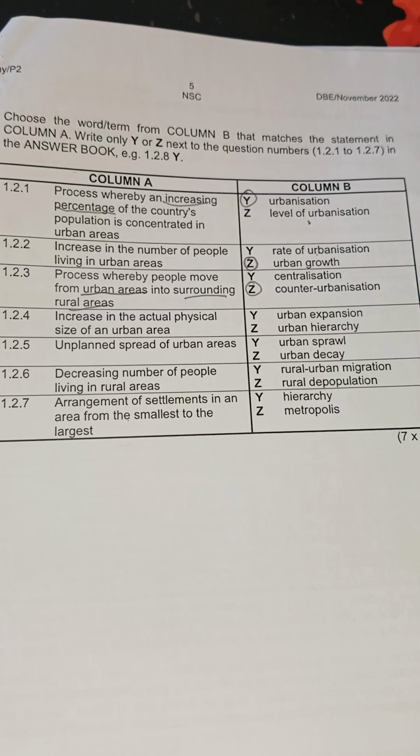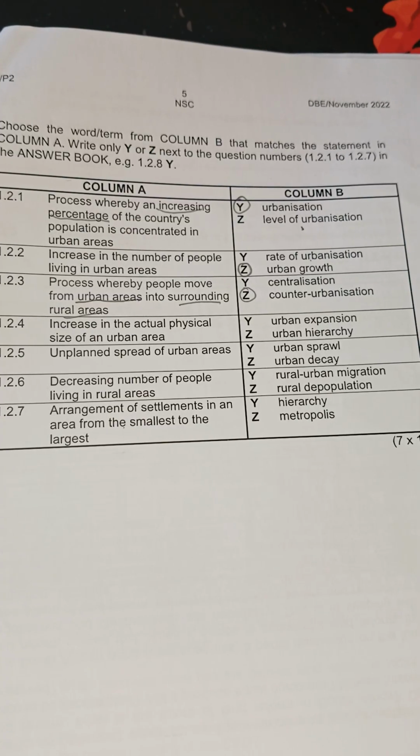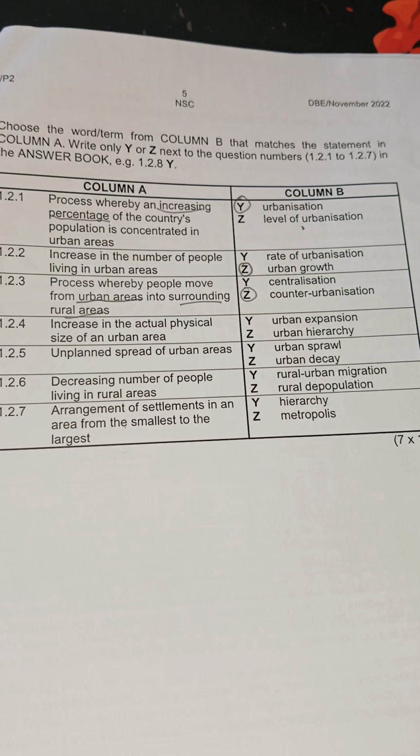Okay, when you talk about centralization, obviously we are talking about services being found at one central point. But when we want to make sure that it goes also to the periphery, that becomes decentralization, but it has nothing to do with the movement of people from urban areas to surrounding rural areas. So the answer is counter-urbanization.